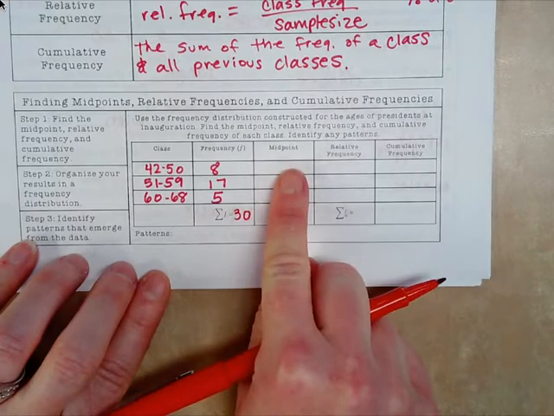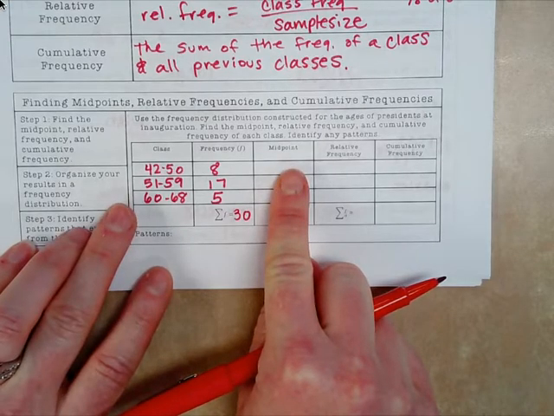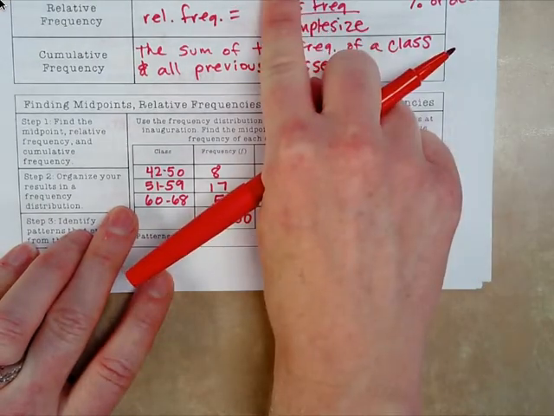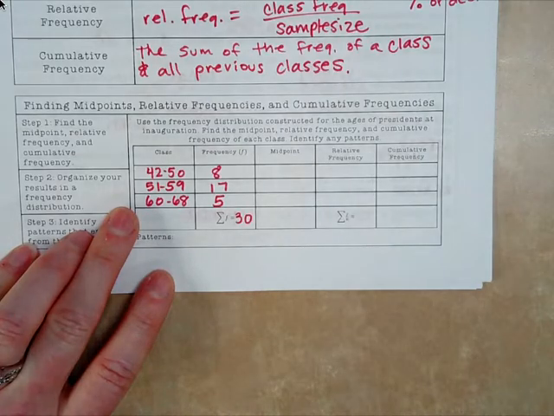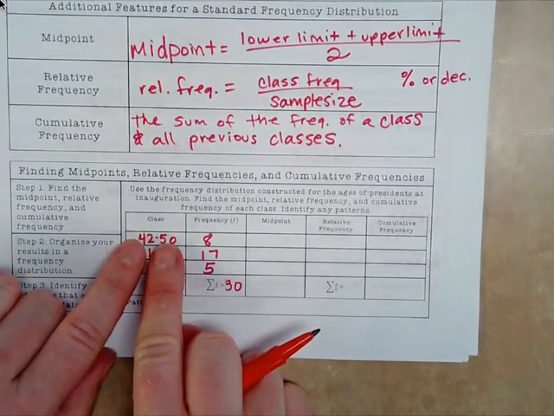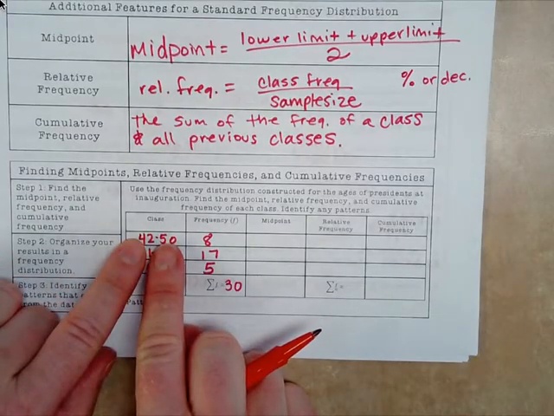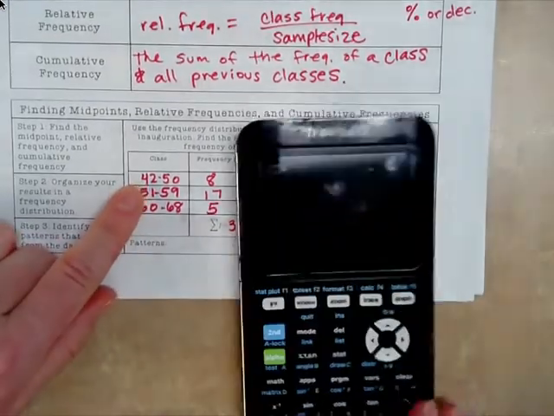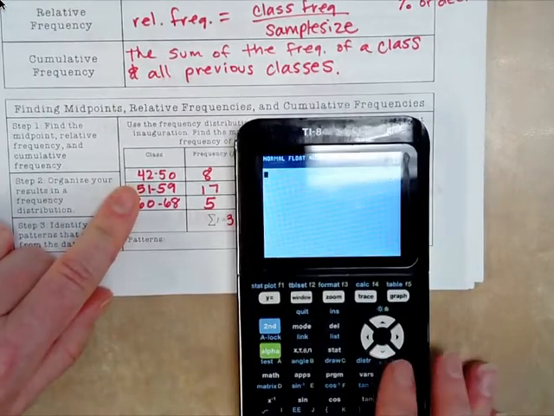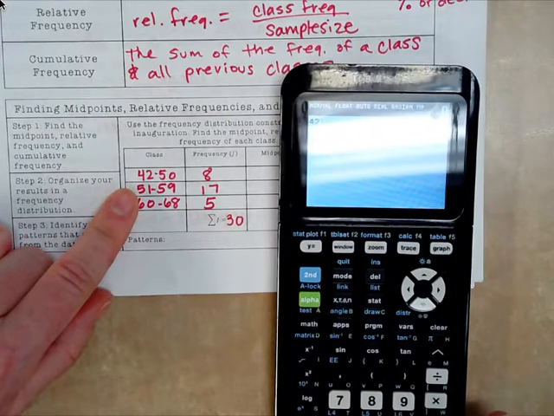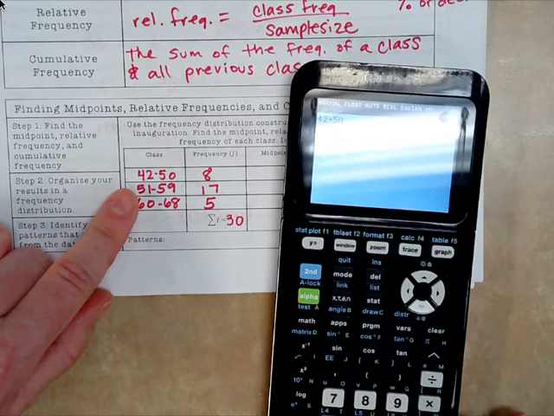So we need to find our midpoint. So midpoint is lower class limit plus upper class limit divided by 2. So you're finding the middle between 42 and 50. So you can add those up and divide by 2 or just do it in your head. It's up to you.